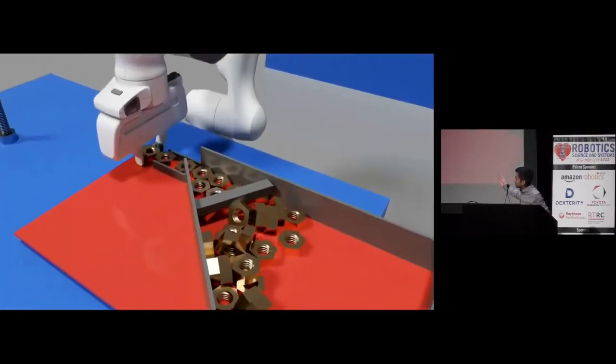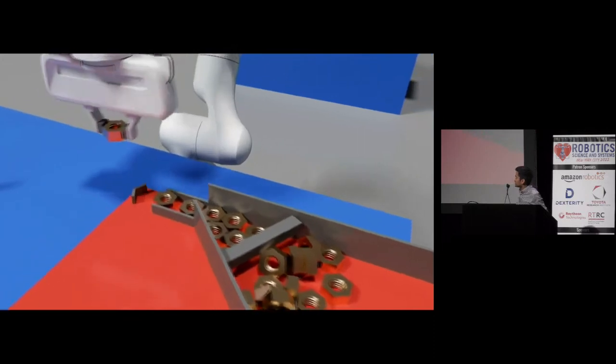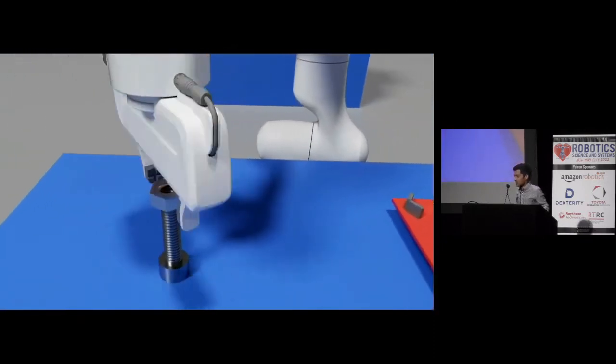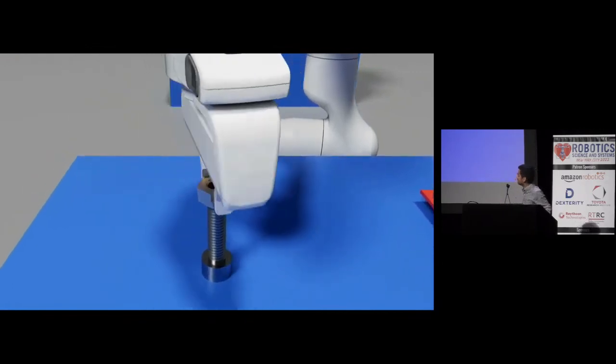And here is a vibratory feeder mechanism actually vibrating at 60 hertz. And the Franka picks up a nut and tightens it onto a bolt, and we're able to simulate 128 of these in real time.